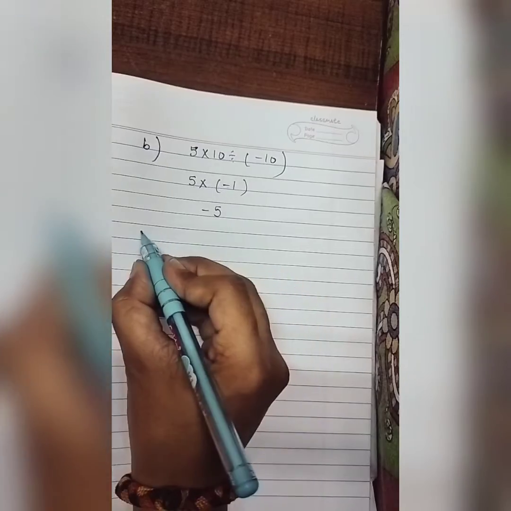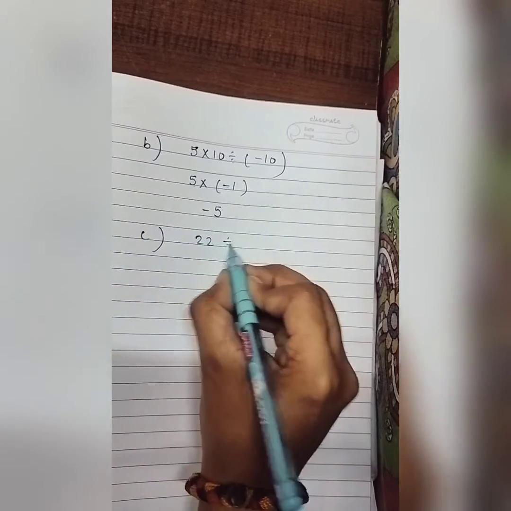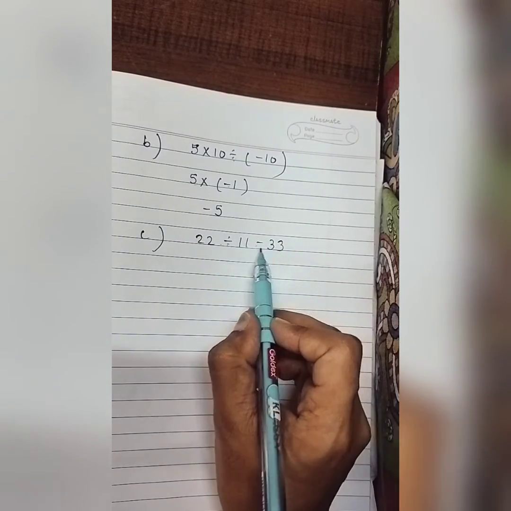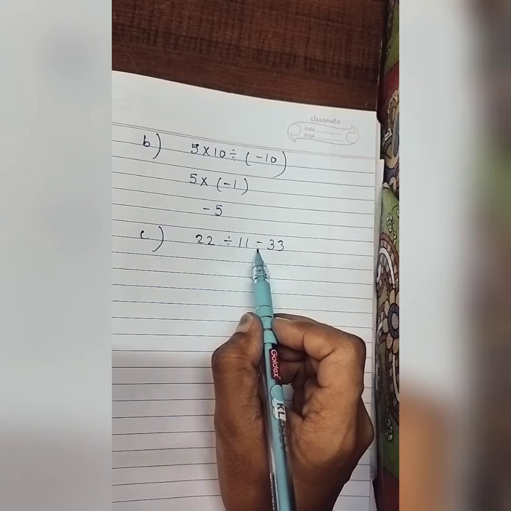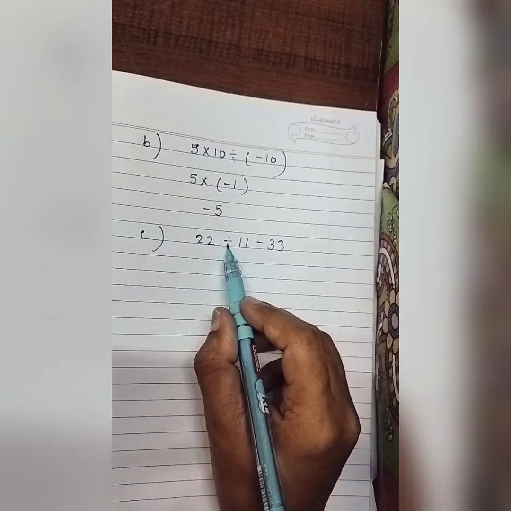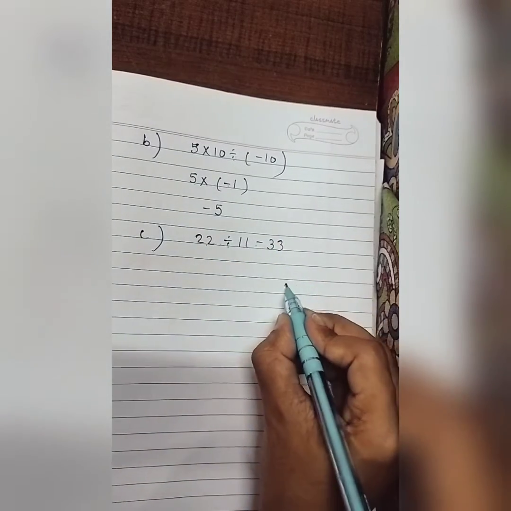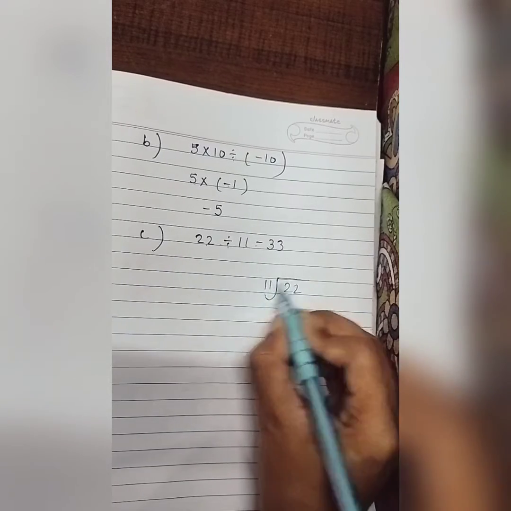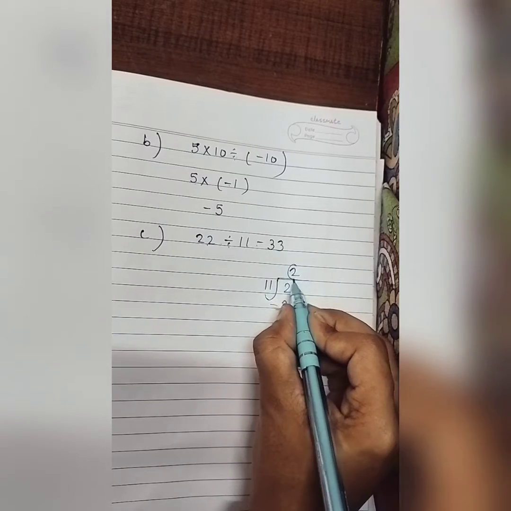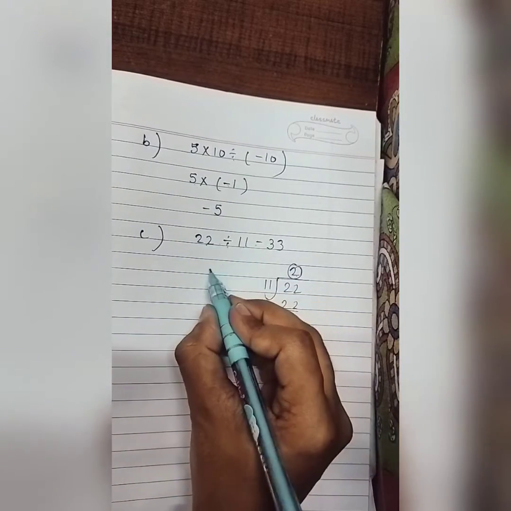Let's see one more example. 22 divided by 11 minus 33. Again, division and subtraction are there. Two operations are there, so first we need to solve division according to BODMAS. Division comes first. So 22 divided by 11: 11 2s are 22. So the quotient is 2. Whatever the quotient is, that is our answer. 22 divided by 11 is 2.